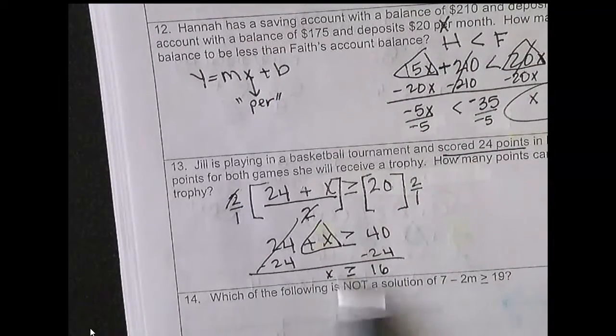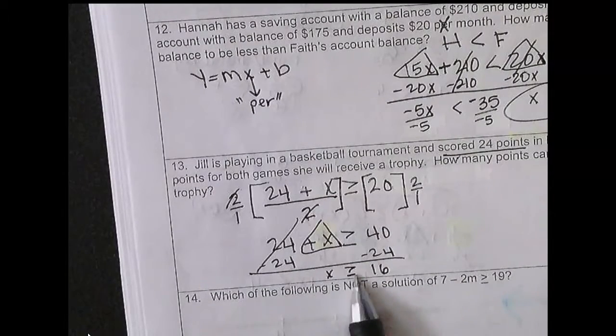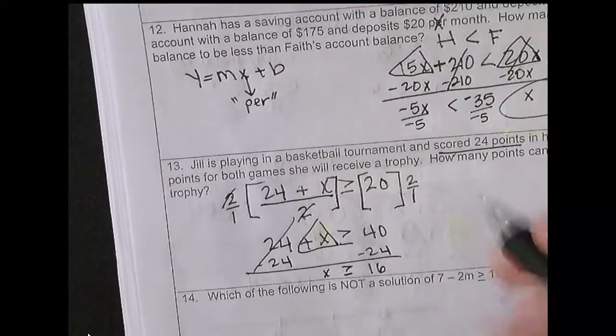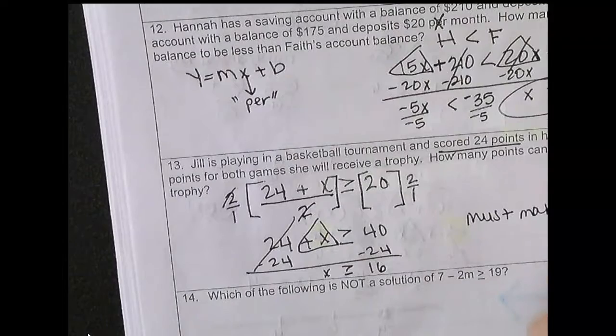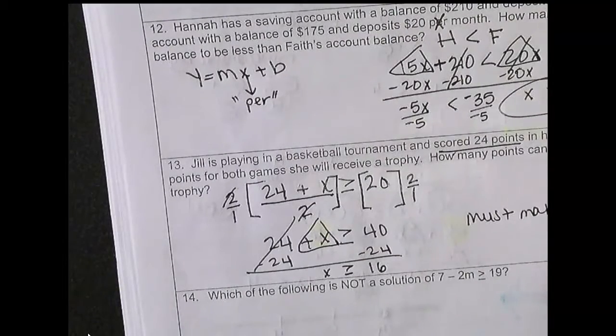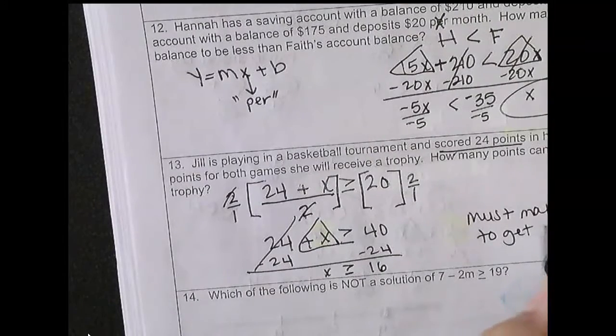So what does this mean in words? So X is what? The game. So her next game, she can have more or equal to 16. So if she makes 16 points, she'll get a trophy. If she makes 17, she'll get a trophy. If she makes 15, she won't. So she must make 16 points or more to get a trophy.